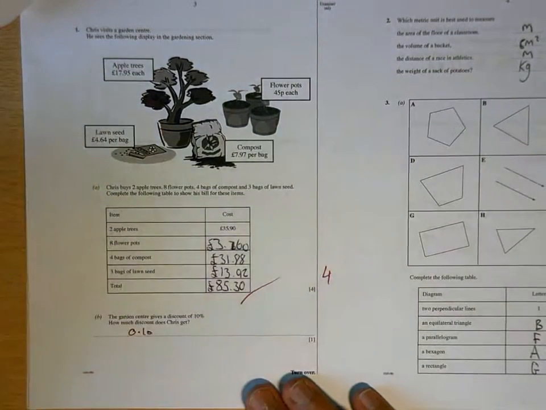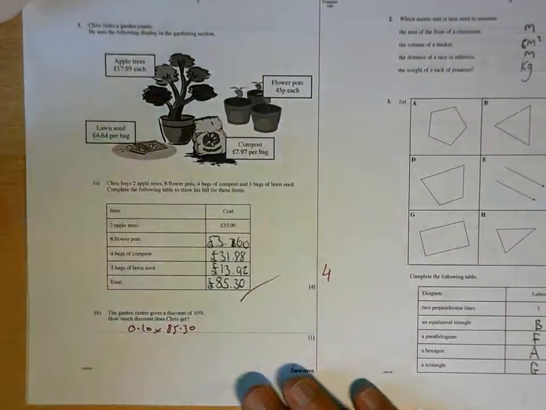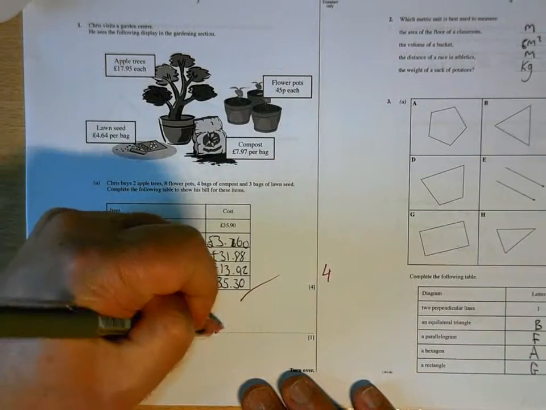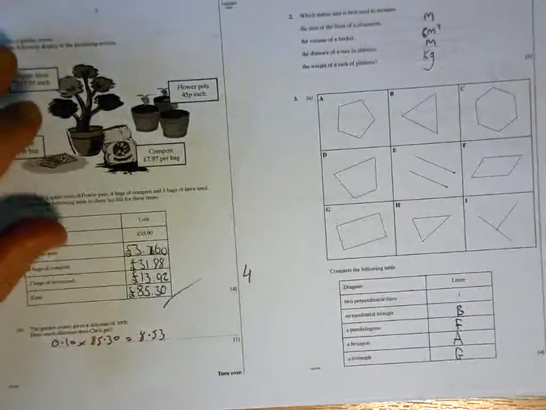10%, right as a decimal, multiply by £85.30 and you get £8.53, or divide that by 10 is a different method of doing it.